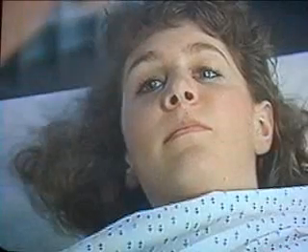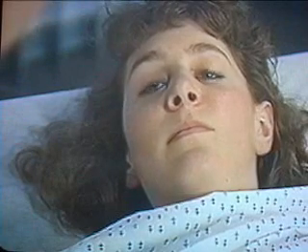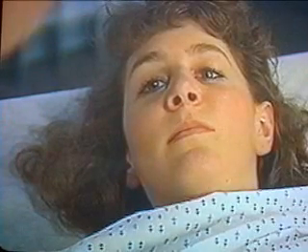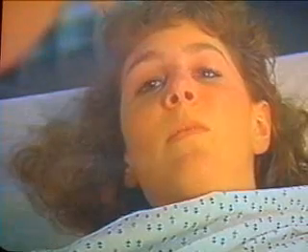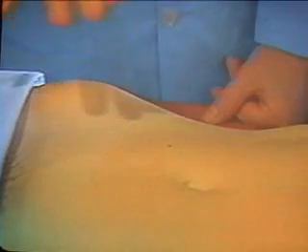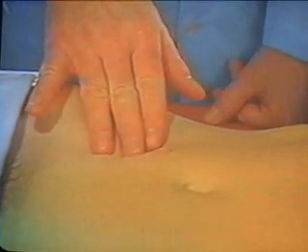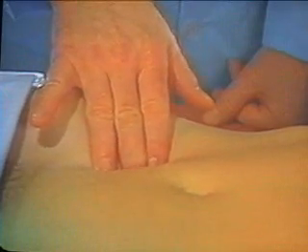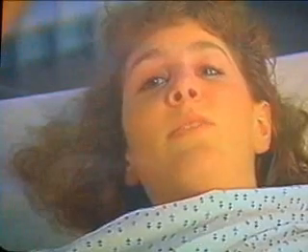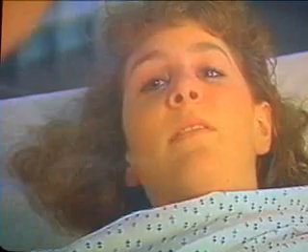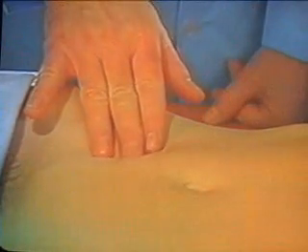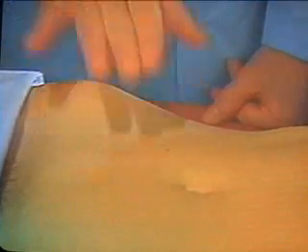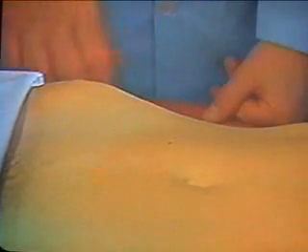Now, I'm going to push down here, and I'm going to let go very quickly. And I want you to tell me whether it hurts more when I push down or when I let go. Okay. Press your fingers in firmly and slowly, then quickly withdraw them. Watch and listen for signs of pain. It hurts more when you push down. Unlike in this patient, pain induced or worsened by withdrawal is rebound tenderness and suggests peritoneal inflammation.